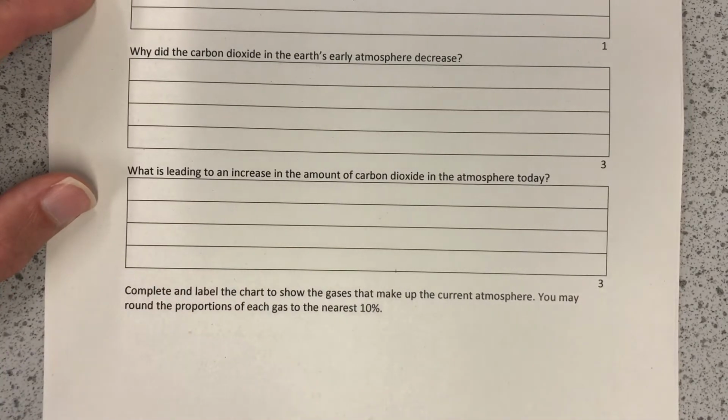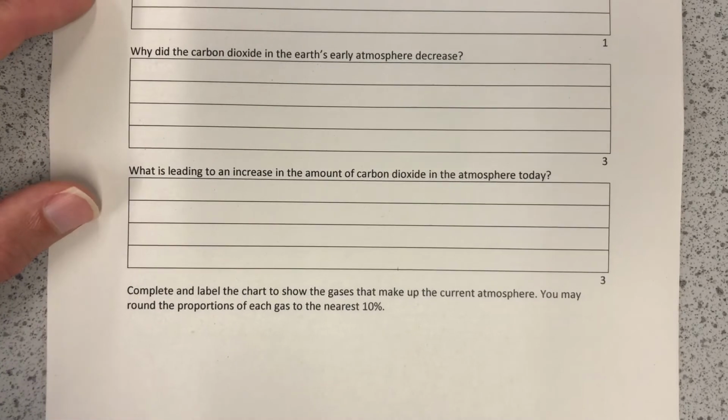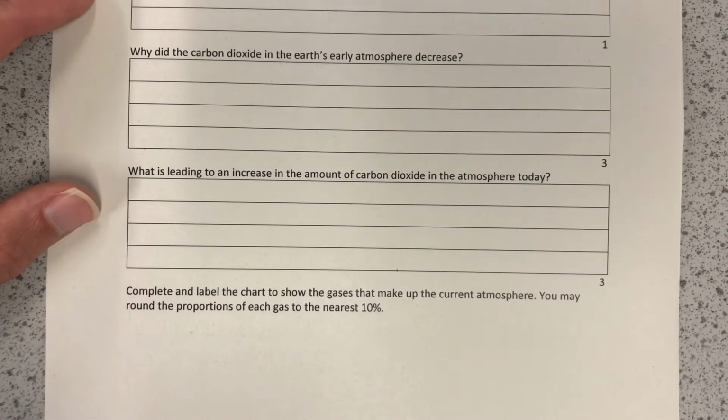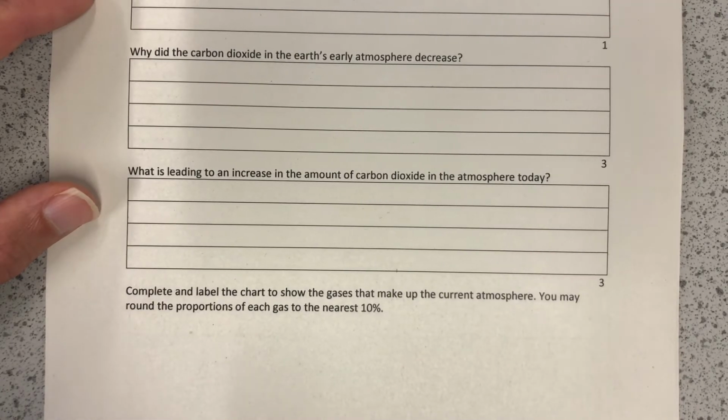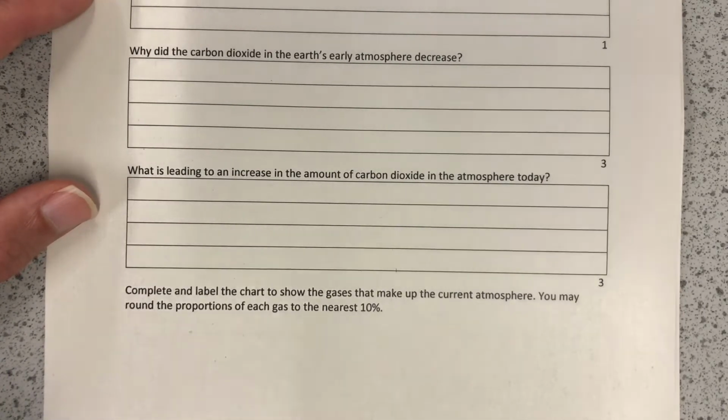What is leading to an increase in the amount of carbon dioxide in the atmosphere today? Well, there are several things. Directly leading to an increase in carbon dioxide is the burning of fossil fuels. Also, animals respiring. The global population of humans has been increasing steadily for the last couple hundred years. But predominantly it's the burning of fossil fuels. Indirectly, we've got deforestation going on. Cutting a tree down doesn't add to the amount of carbon dioxide in the atmosphere straight away, but it stops that tree from removing carbon dioxide from the atmosphere. So that is deforestation as well.